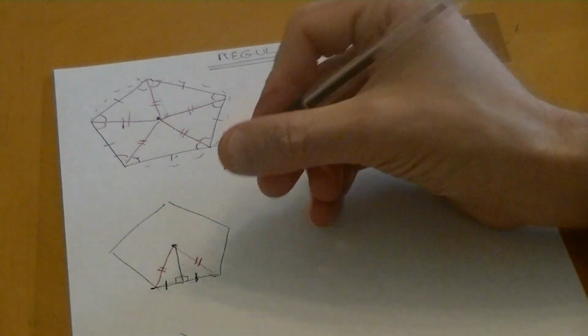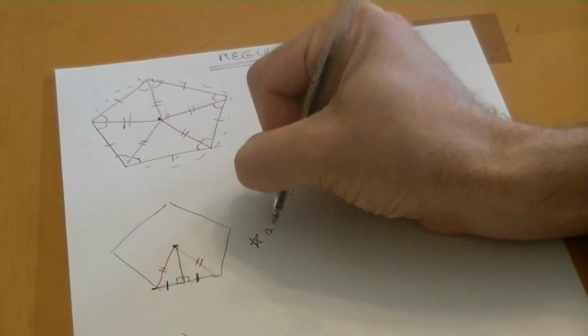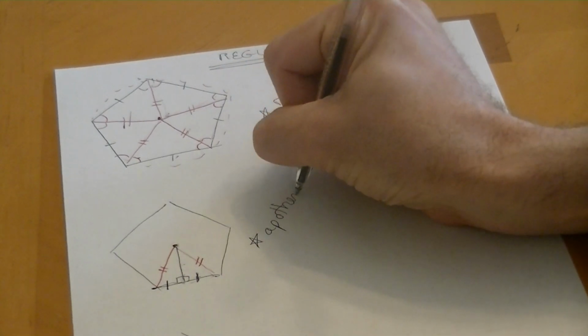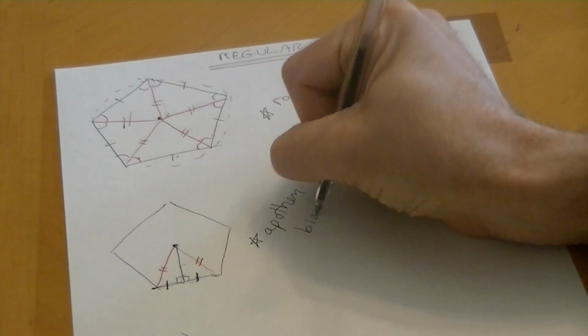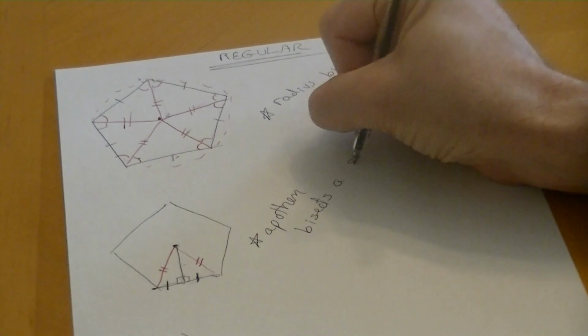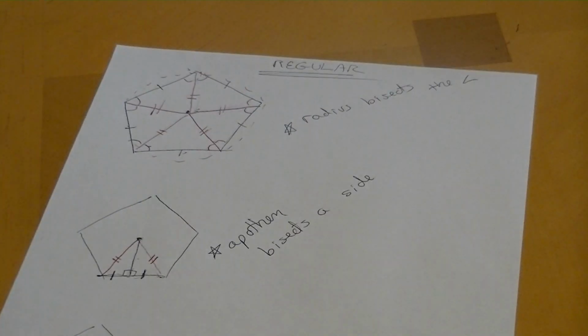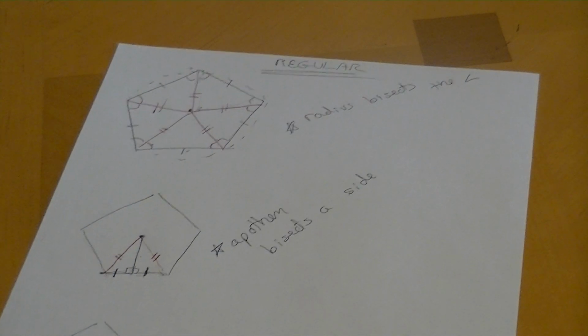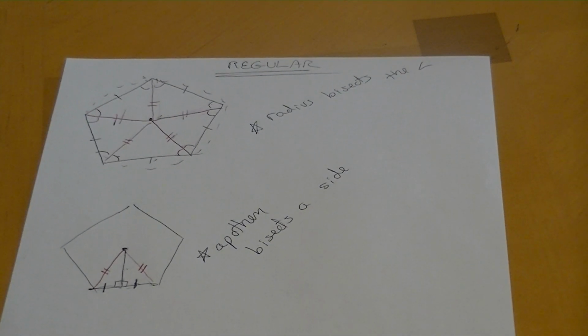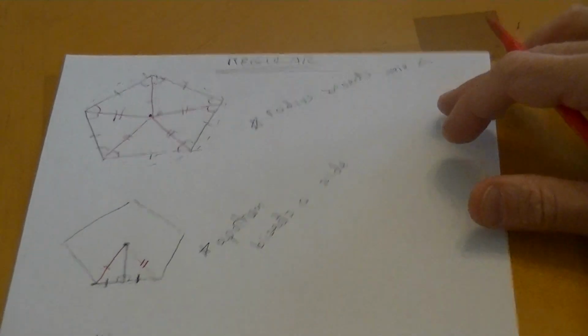And the purpose of that little picture is to demonstrate that an apothem bisects a side. So when you draw the apothem of a regular polygon, it always cuts the side in half. Radius cuts the angle in half, the apothem cuts the side in half. All right, now we can get to the formula.